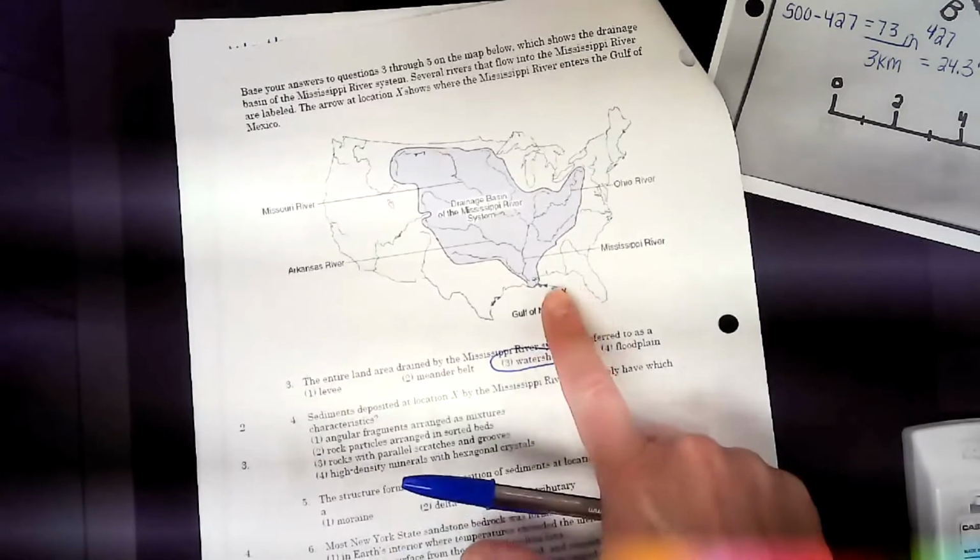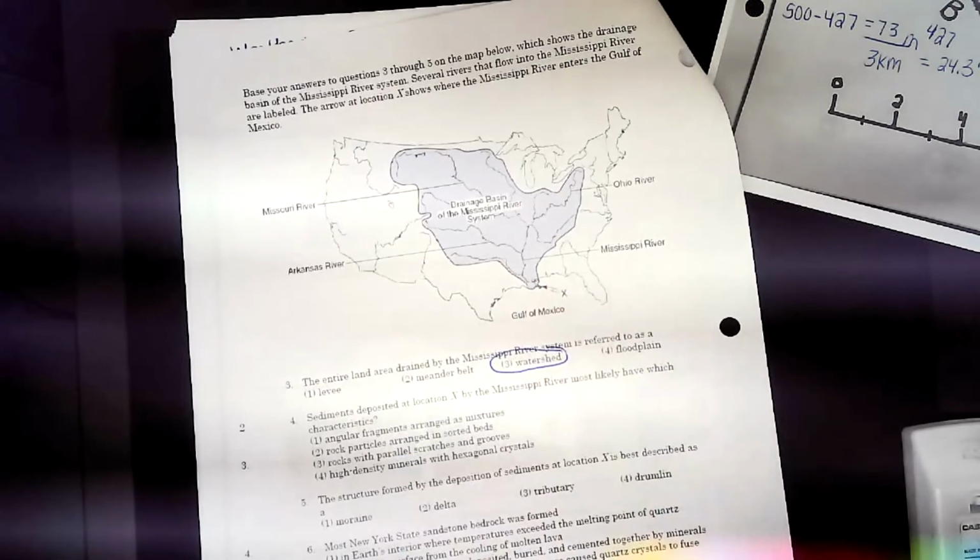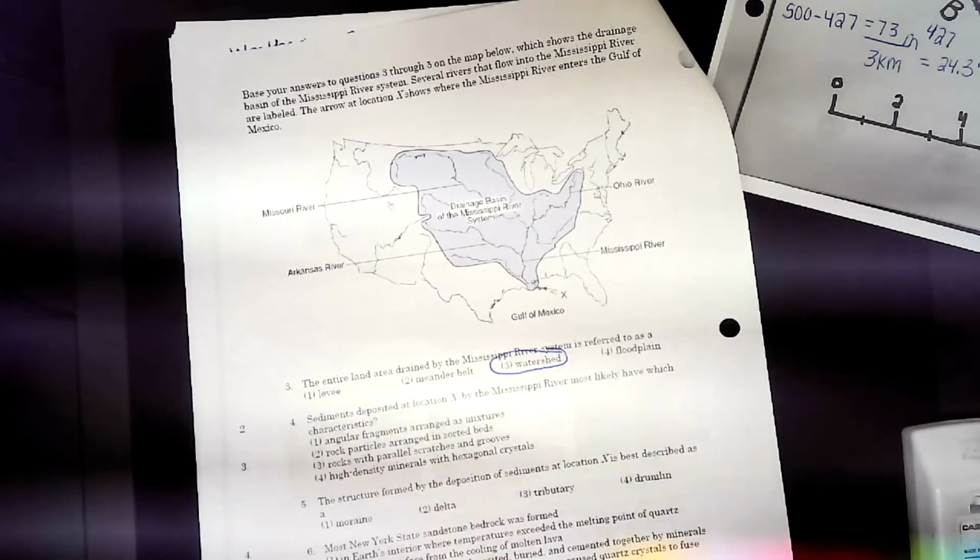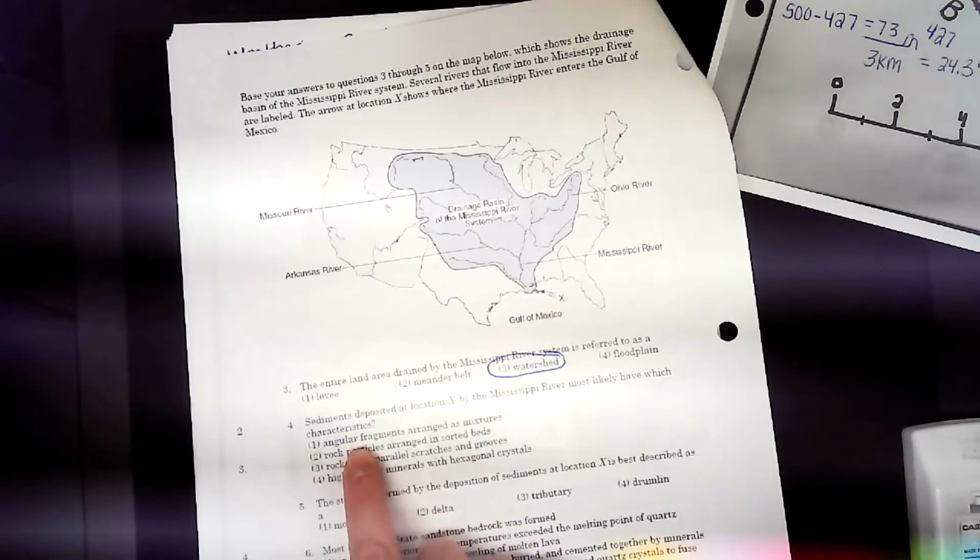Now, sediments deposited at X, so right here where the river enters the ocean, are most likely which characteristic? Are sediments that get deposited by a river going to be angular? No, in fact, what will sediments deposited by a river be? What shape? Round. They're going to be typically round. Remember, they get round by rolling in the river.